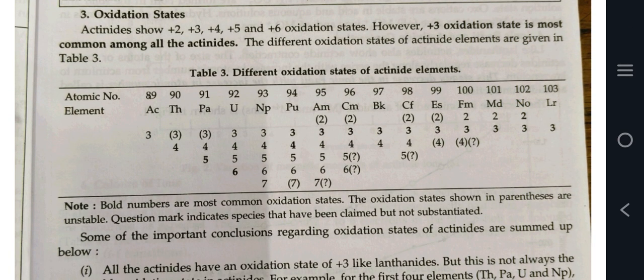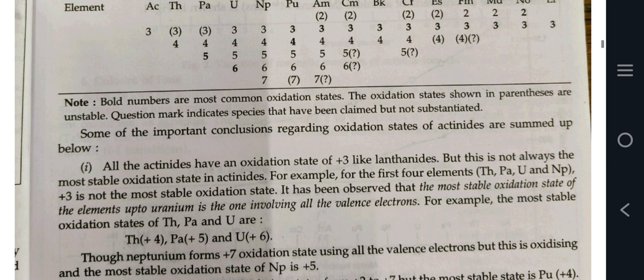Third, oxidation state. Actinides show +2, +3, +4, +5, and +6 oxidation states. However, the +3 oxidation state is most common among these actinides. The different oxidation states of actinide elements are given in the table. Note: bold numbers are the most common oxidation states. The oxidation states shown in parentheses are unstable. A question mark indicates species that have been claimed but not sustained.